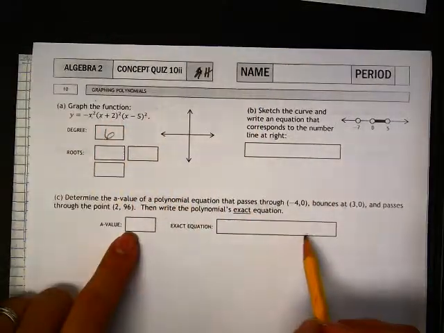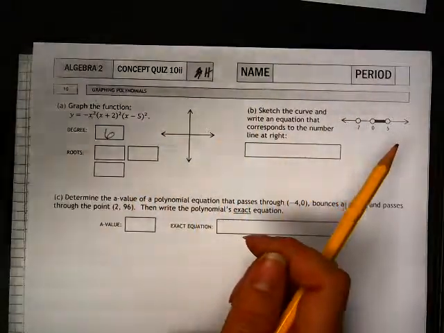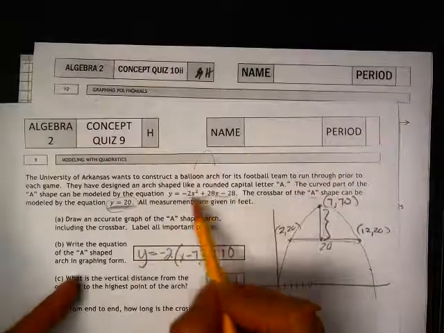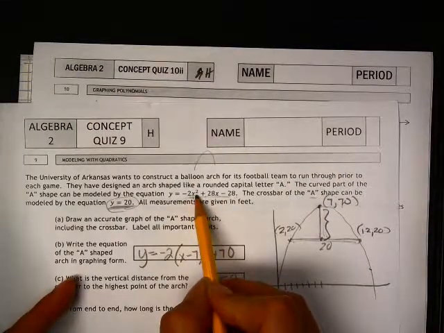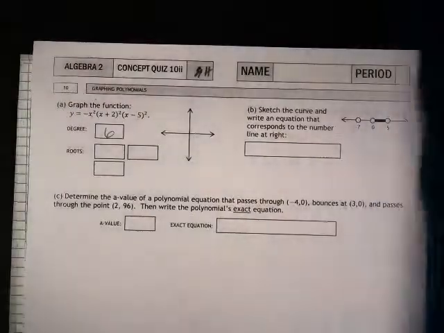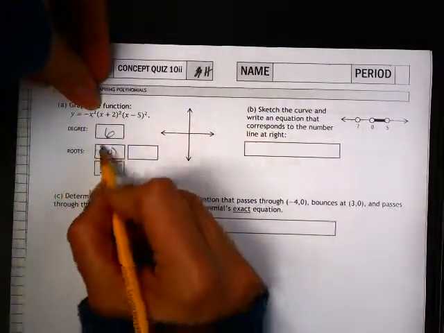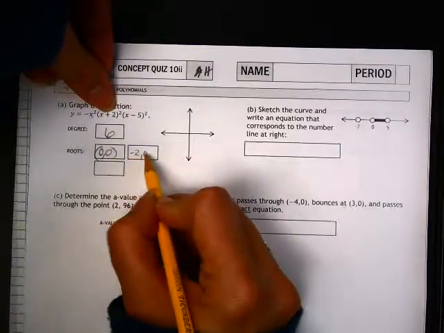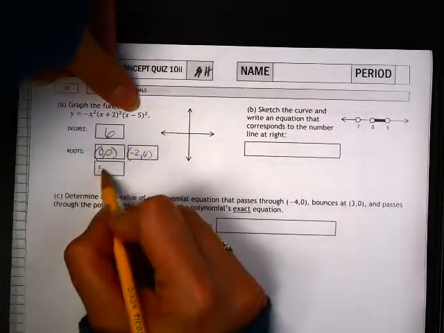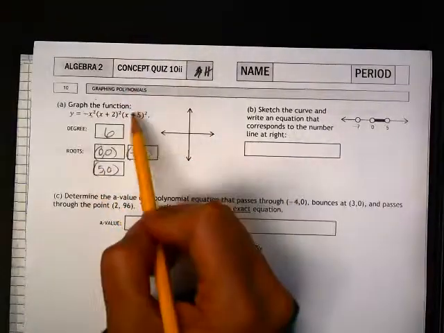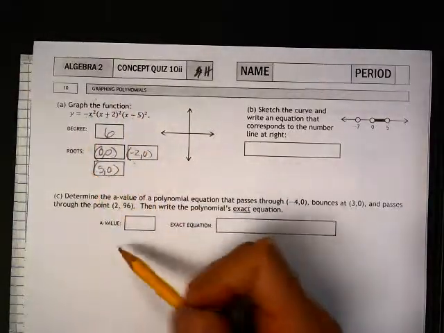If it's all multiplied out, which I don't have an example here, but if it was like this one here, I would say my highest power is 2, and it would be a squared term. Okay, so my roots are, this is going to be my 0, 0. Here's going to be my negative 2, 0. I take the opposite of it, and here is 5, 0. So again, I just set each of these equal to 0, and then solve for my x's.